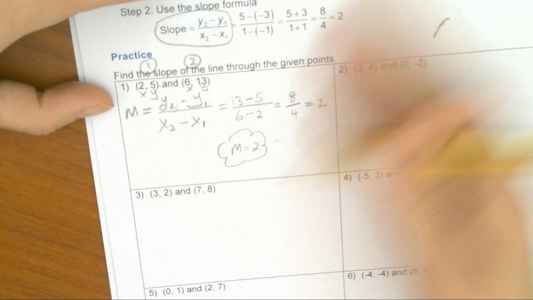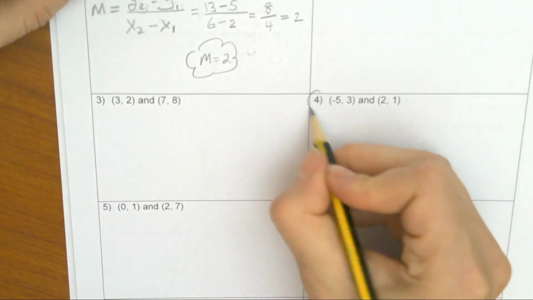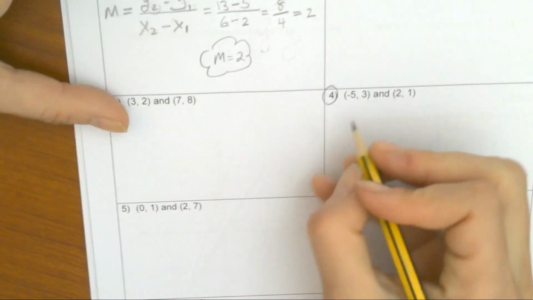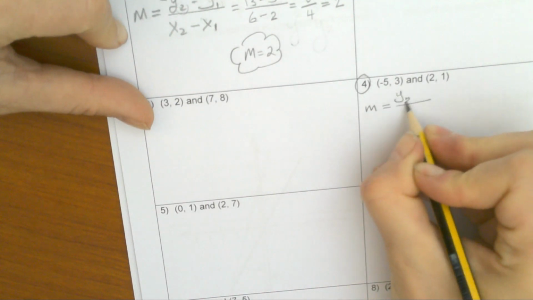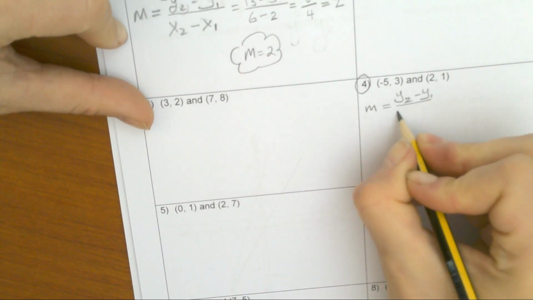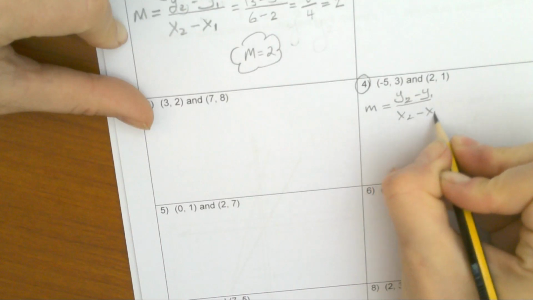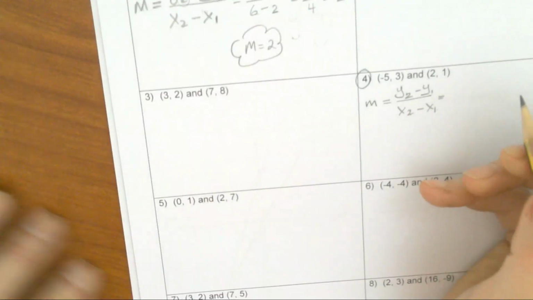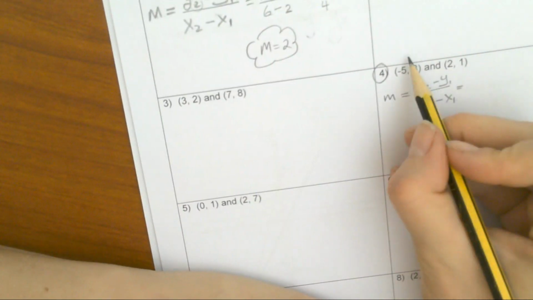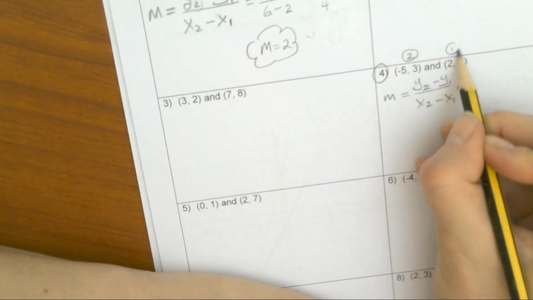Let's do another one. Let's do number 4. The first thing I do is write down the slope formula, because you have to put it in your head. The 2 goes first, the y's are on the top. Let's choose this one to be point 2 and this one to be point 1. Different from last time. Doesn't matter.